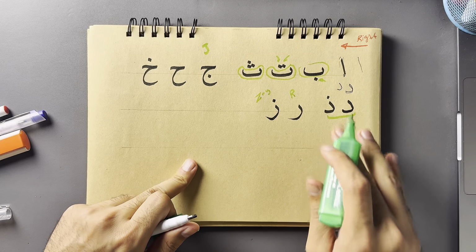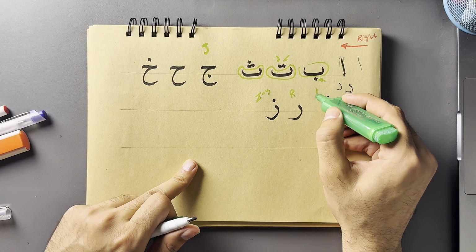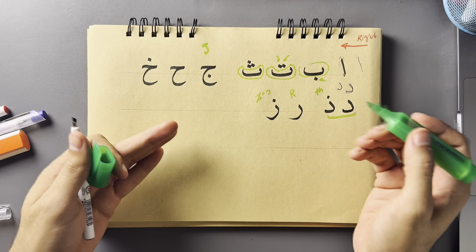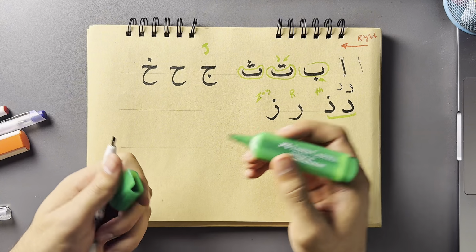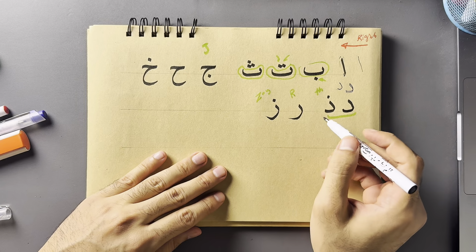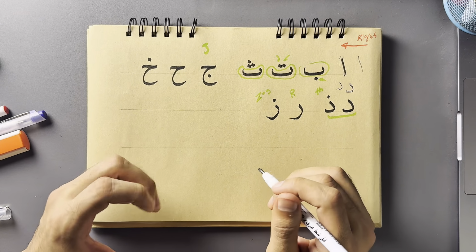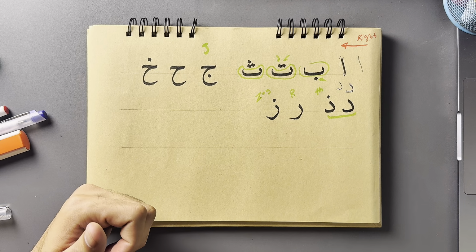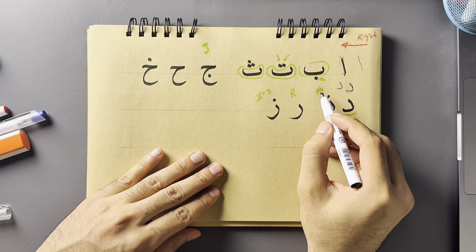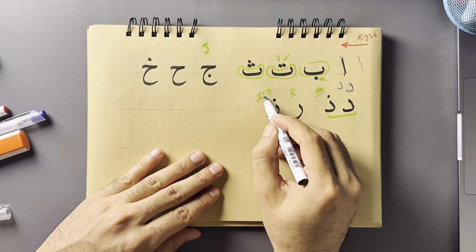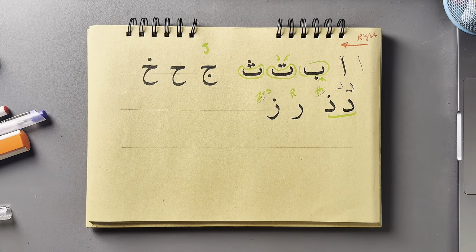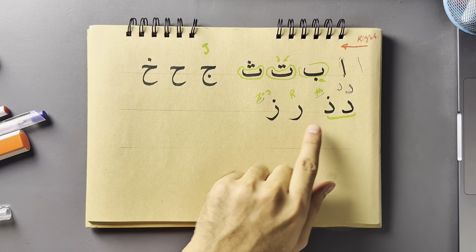And Dhal is similar to the TH in English. So what is the difference between Dhal and Zai? They seem pretty close, almost identical, right? Inshallah, I will explain more about the differences between similar letters that tend to be similar in sound. The pronunciation is pretty close, but for now, just take it: this is TH and this is Z. Zai is a little stronger and has more vibration. Dal, Dhal, Ra, Zai.